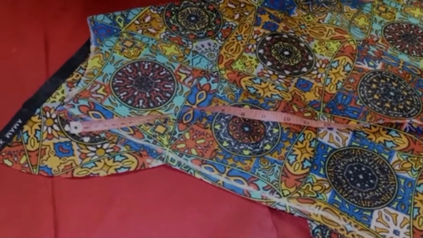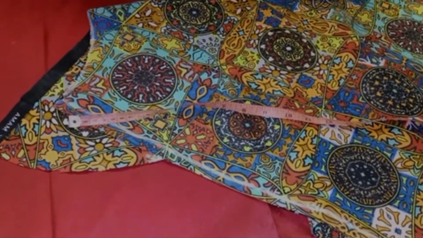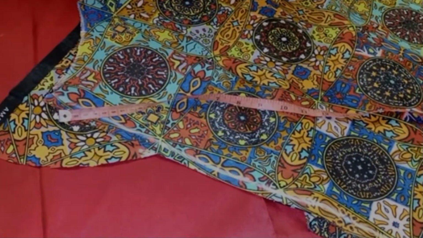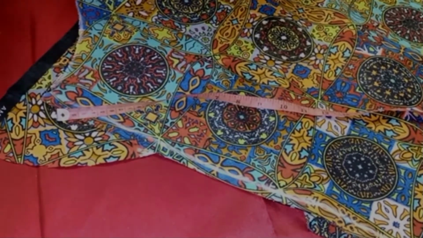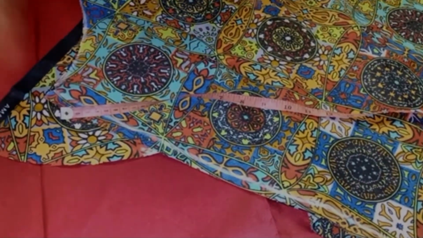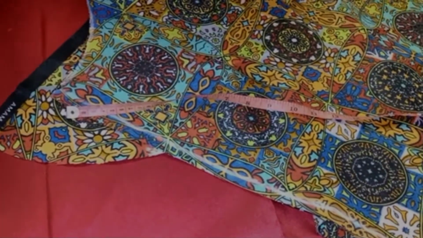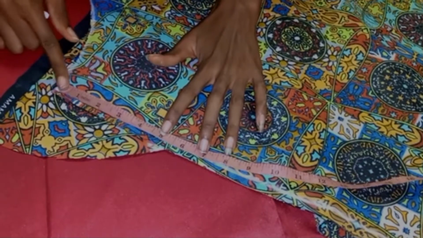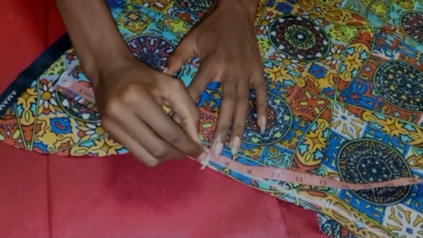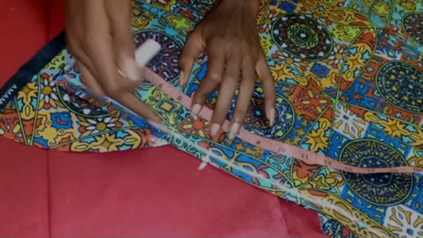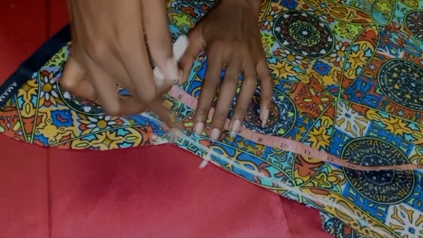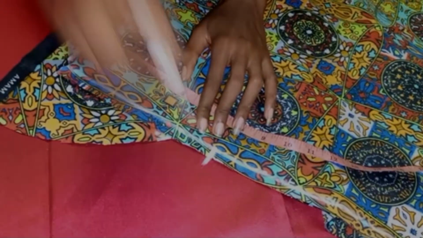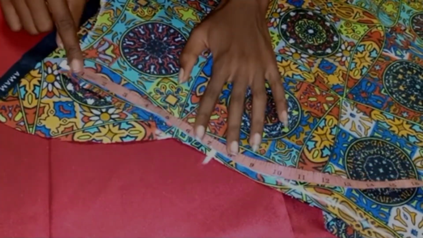The remaining piece for the lower part of the front flare, we'll be cutting out the piece for the side pockets. Now the first thing you need to do is this. That's why I'm focusing the camera on the upper part, since it's the upper part we'll be having the pockets. The first thing you do is to mark 7 inches on that initial half inch that we kept at the beginning.